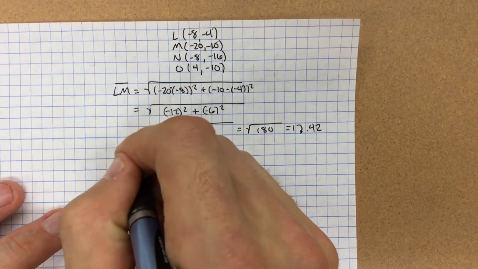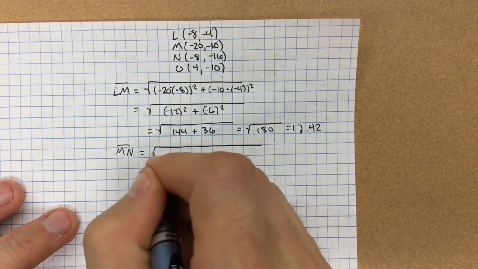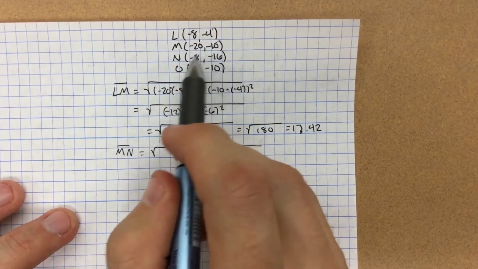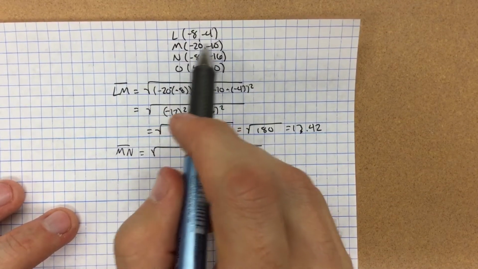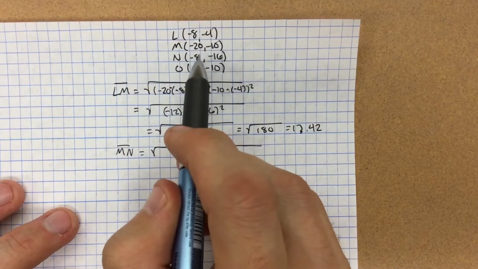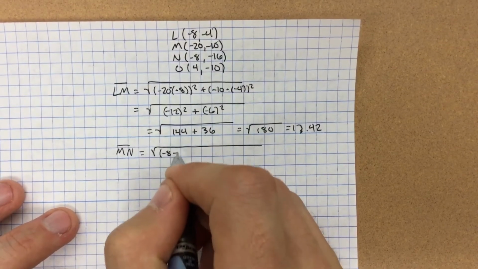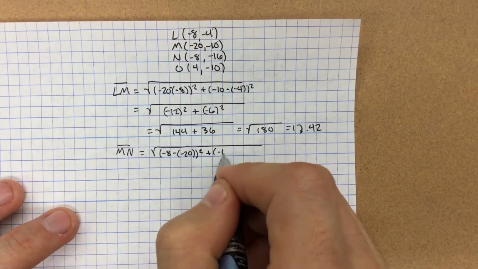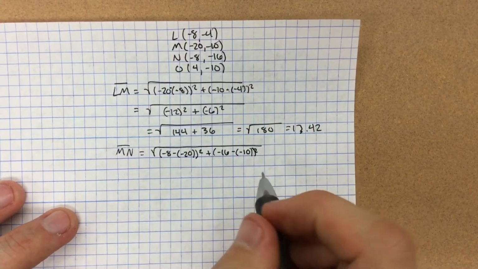Okay, so now I'm going to do MN. Again, this long square root, but now I'm doing a different side. Last time I did M as x2, y2, but this time I'm going to go x1, y1 for M and x2, y2 for N. So I'm going to have -8 minus a -20 squared plus -16 minus a -10 squared.